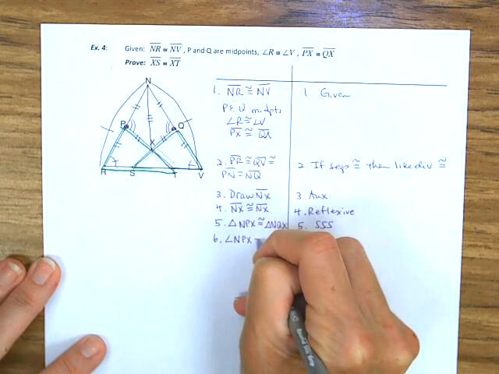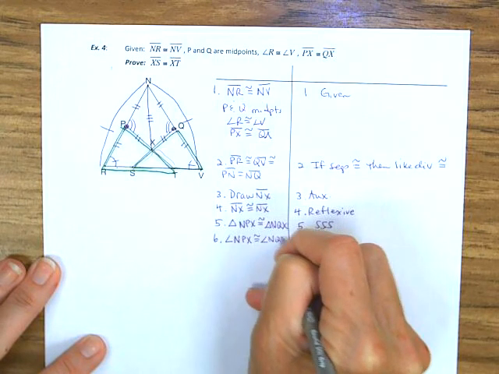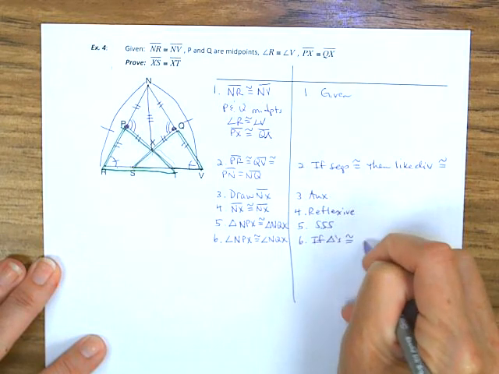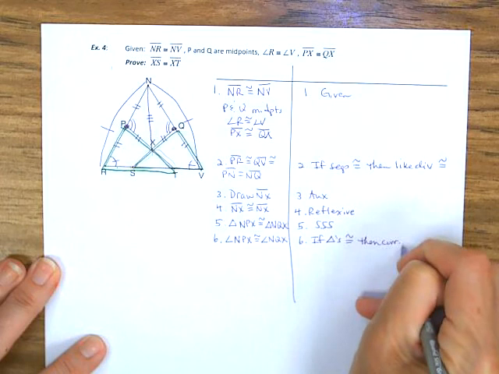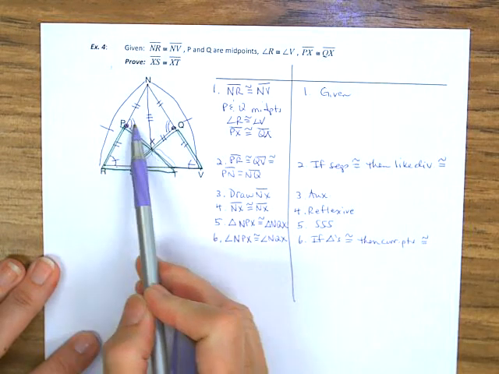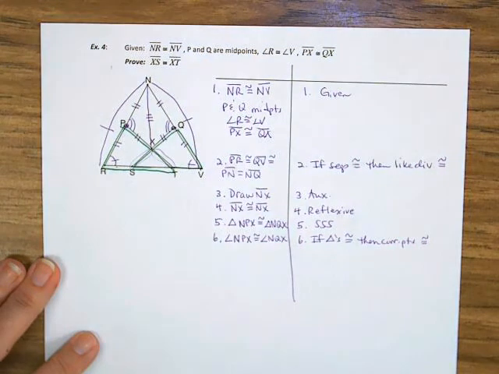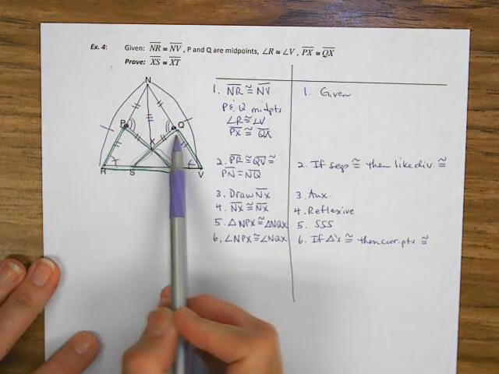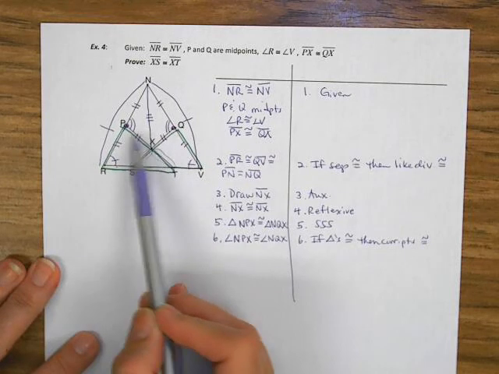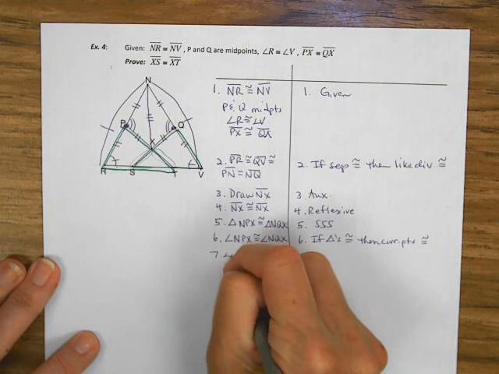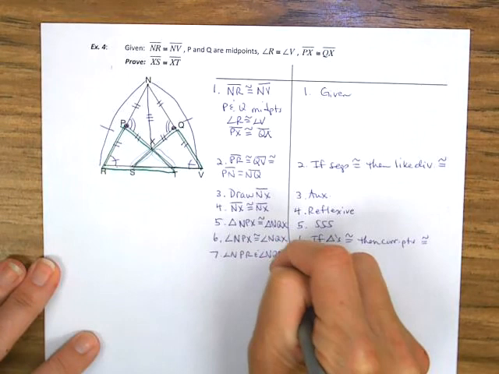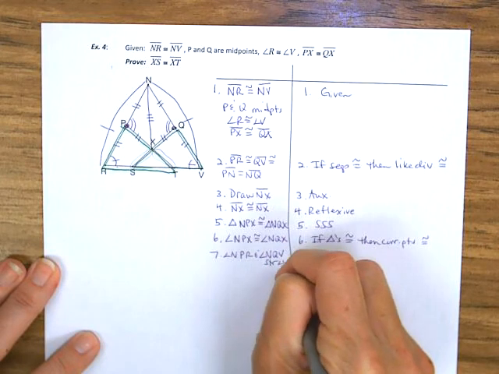Angle NPX congruent to angle NQX by if triangles congruent, then corresponding parts are congruent. So how do these two angles help me get something in the green ones? Hopefully you realize that they are supplementary to these two angles. So I'm going to start my three-step process. I'm going to say angle NPR and angle NQV are straight angles.